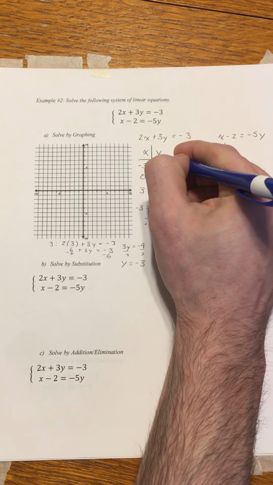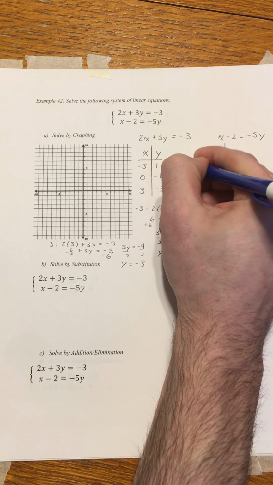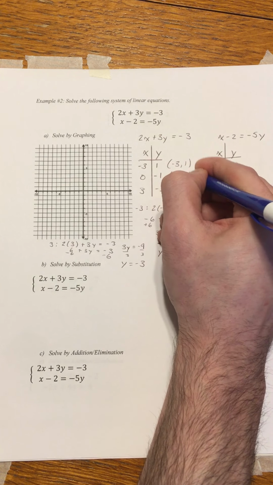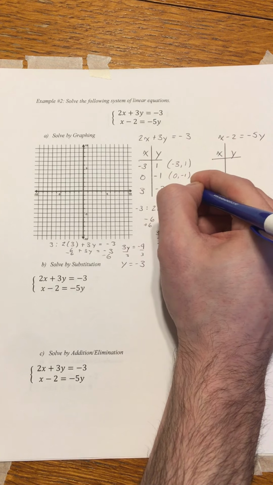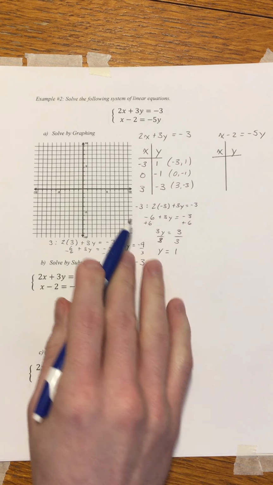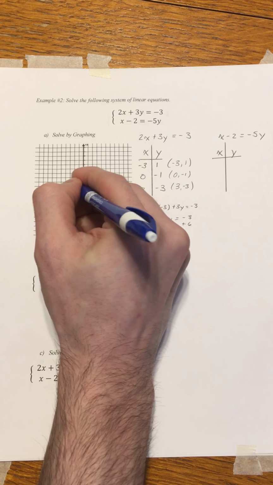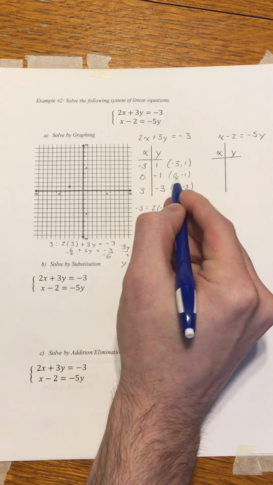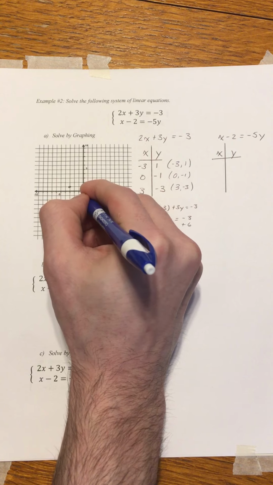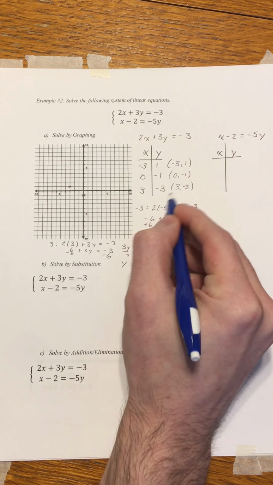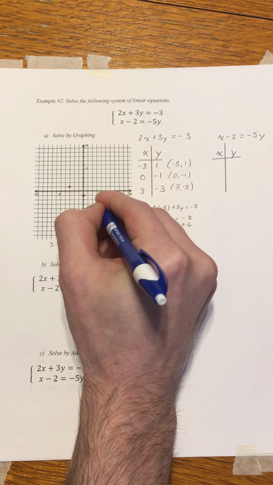These are your ordered pairs. You have negative 3, 1. You'll have 0, negative 1. And you'll have 3, negative 3. So what we can do is literally plot these. So at negative 3, 1, we'll have 1 point. 0, negative 1. And then 3, negative 3.